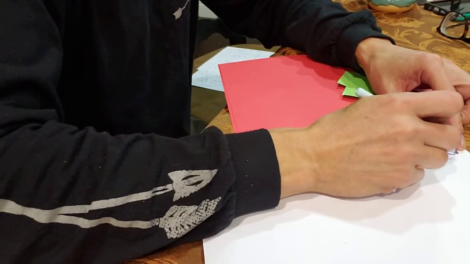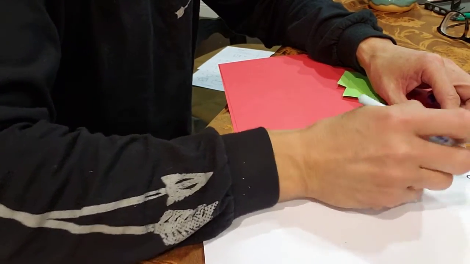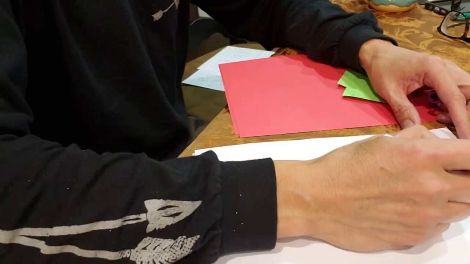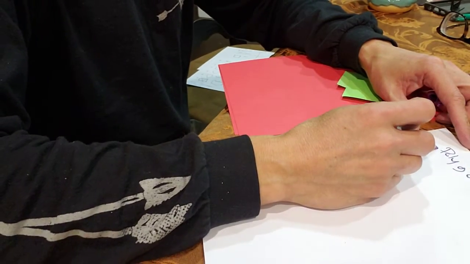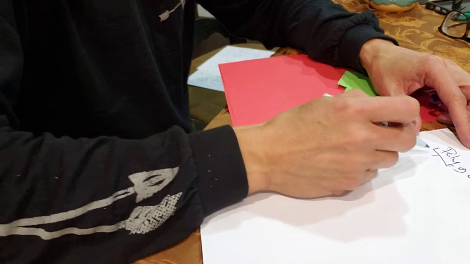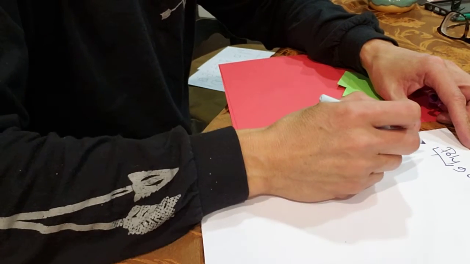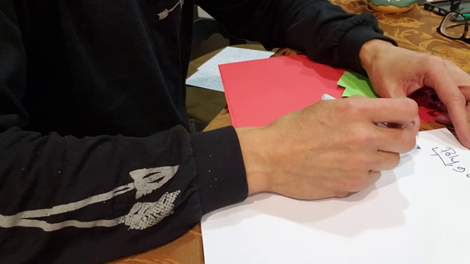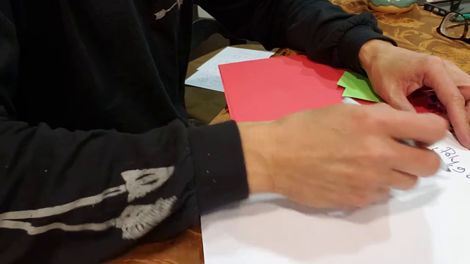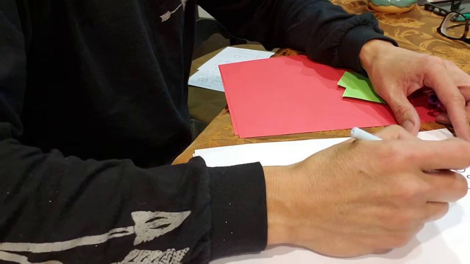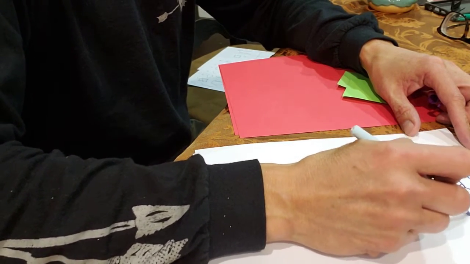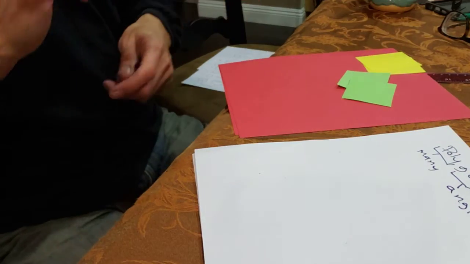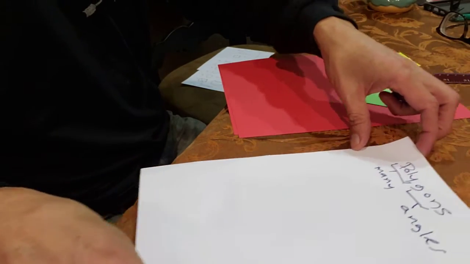So polygon is actually a word made up of two parts. The root poly means many, and gon means angles. So this is a two-dimensional shape made of many angles.